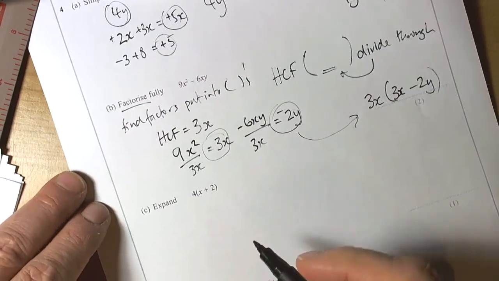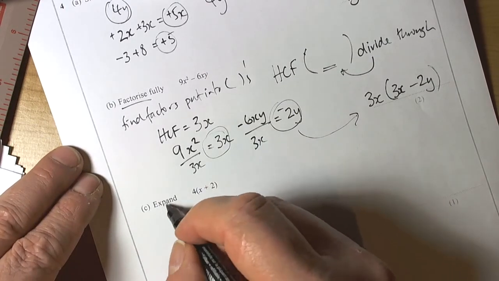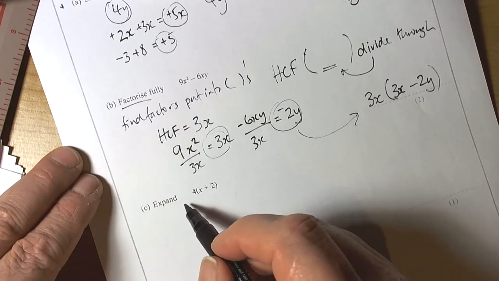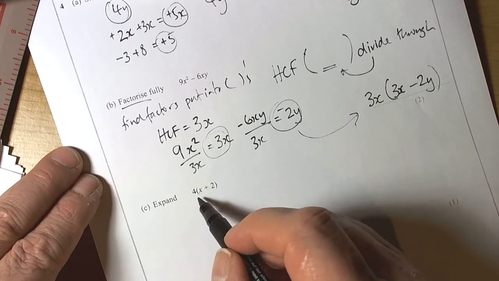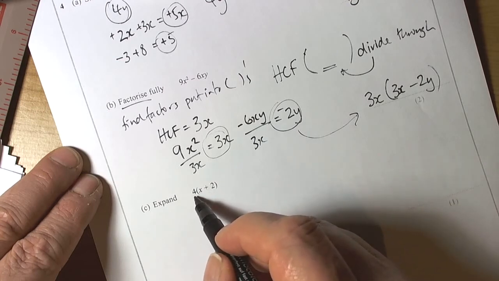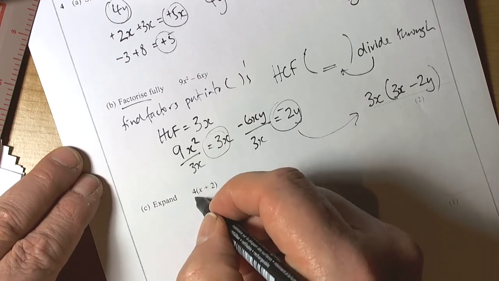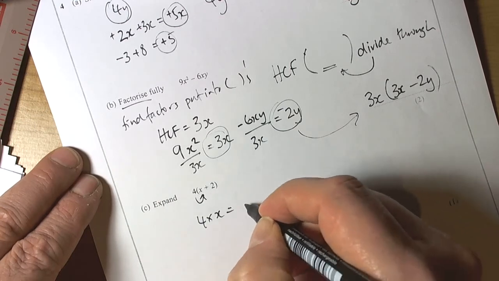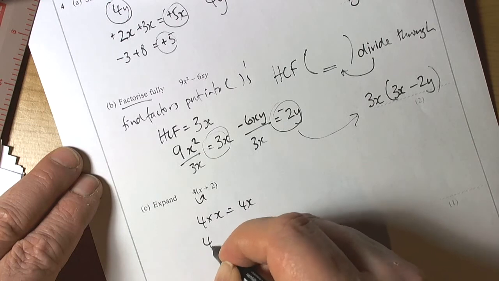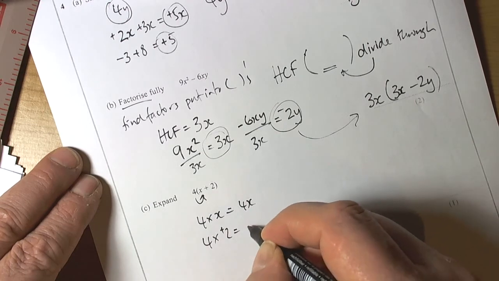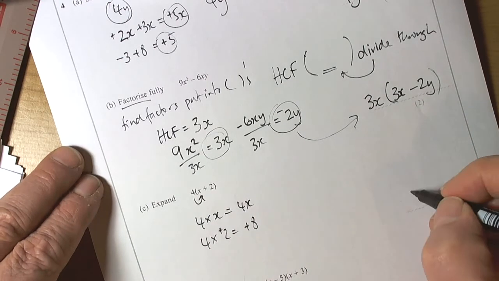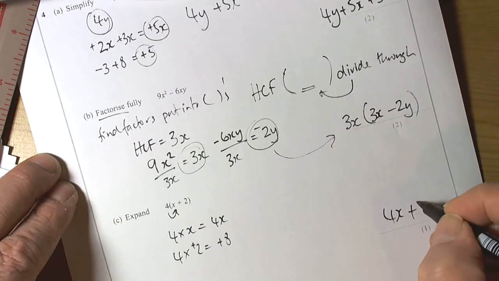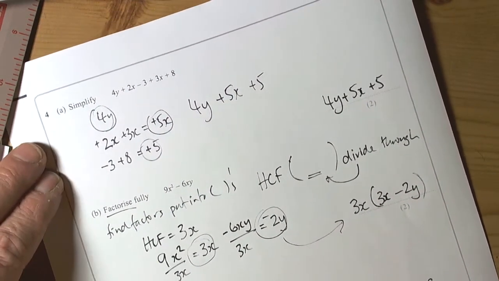The next question talks about expanding. It's the opposite of factorising really. It's instead of finding the highest common factor, we already know what the factor is. The factor was 4. Now we multiply back out. So expand means take each of these terms and multiply. So we've got 4 times x, which is 4x, and then we've got 4 times positive 2, which is positive 8, so plus 8. So the answer here will be 4x plus 8.